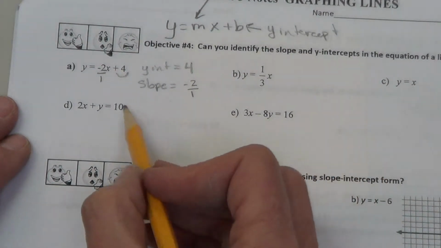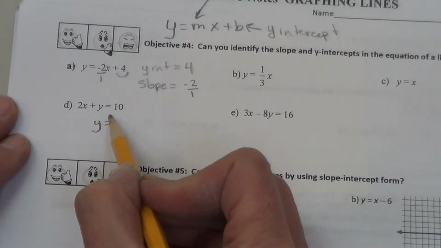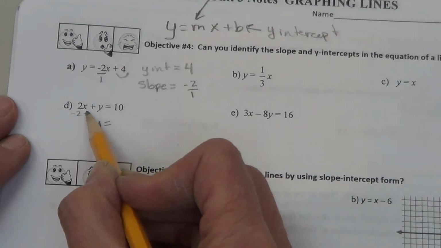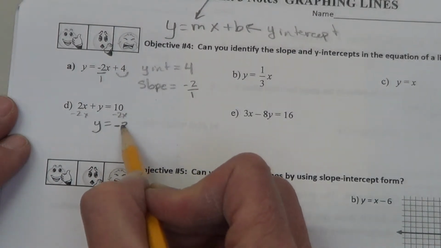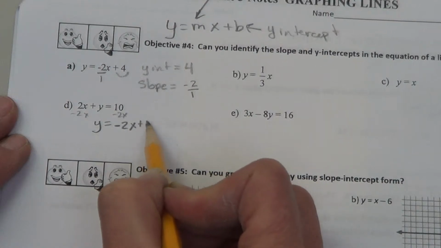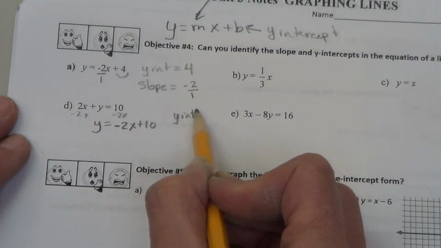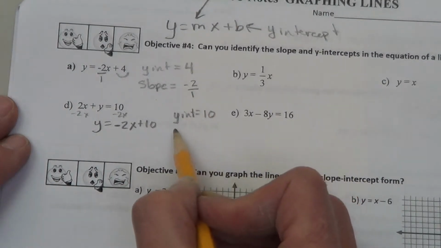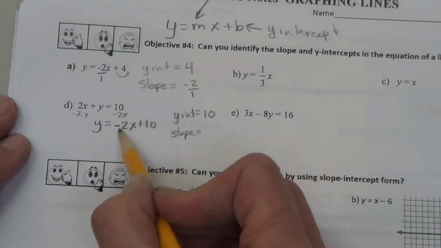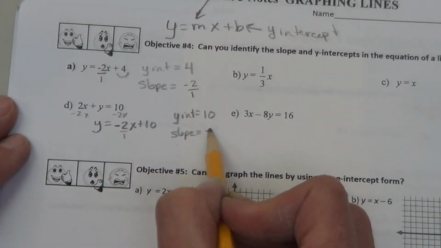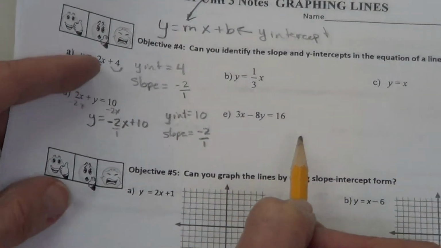Next one. We need to get the y by itself in order to have it in slope-intercept form. To do that, we'd subtract 2x from each side. Please write the x term in front, so it's negative 2x plus 10. The y-intercept equals 10. The slope equals, as a fraction, negative 2 over 1. Next problem.